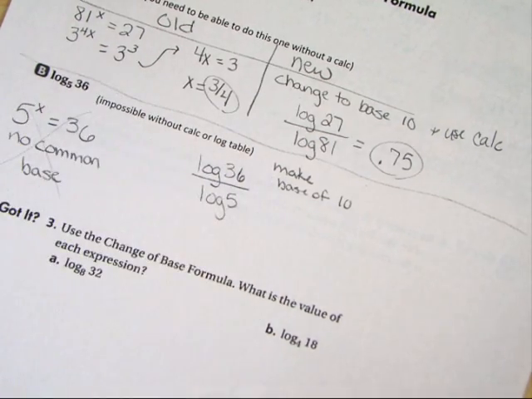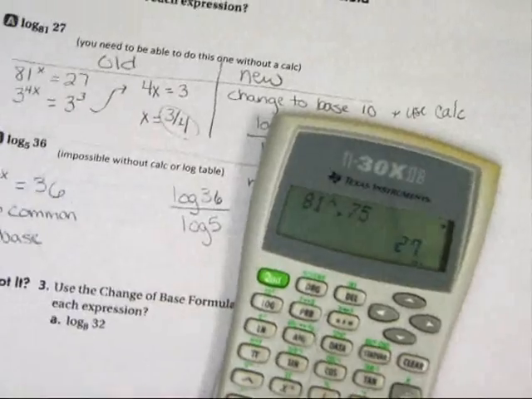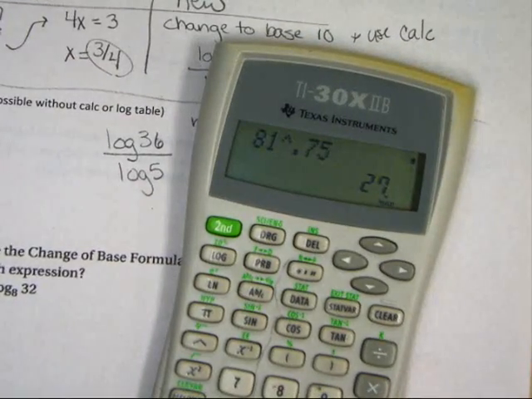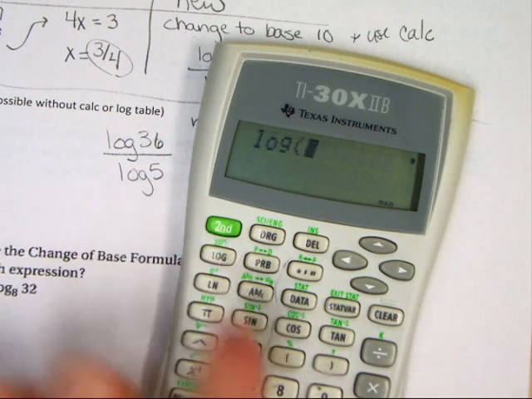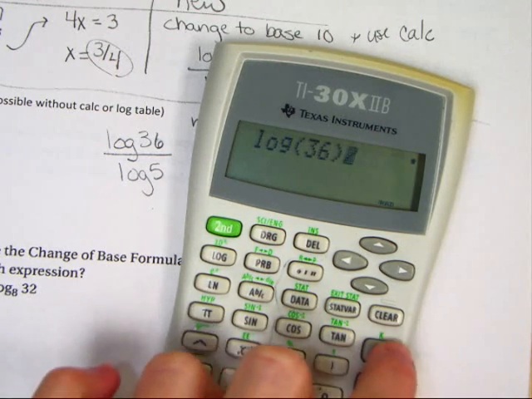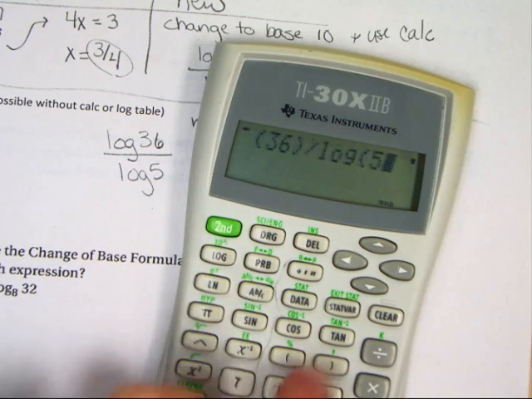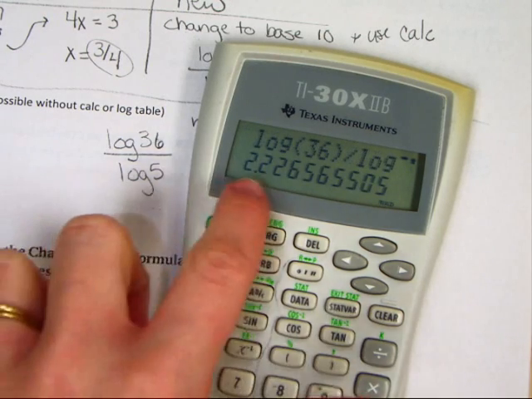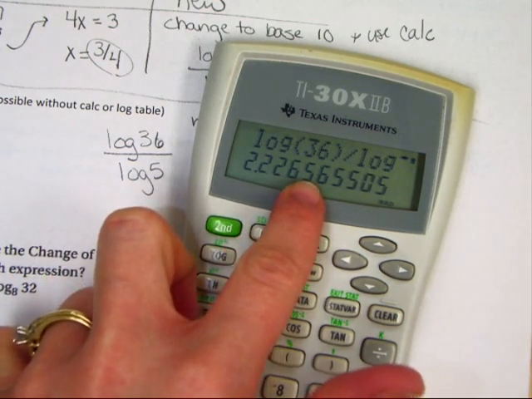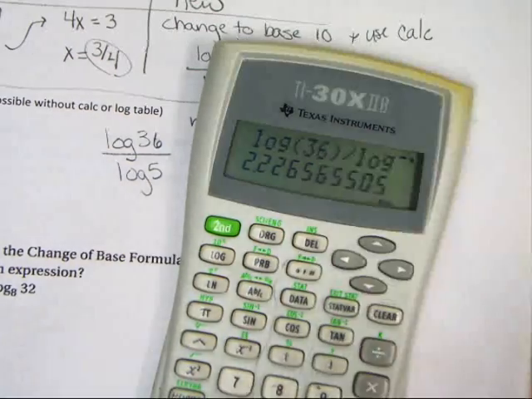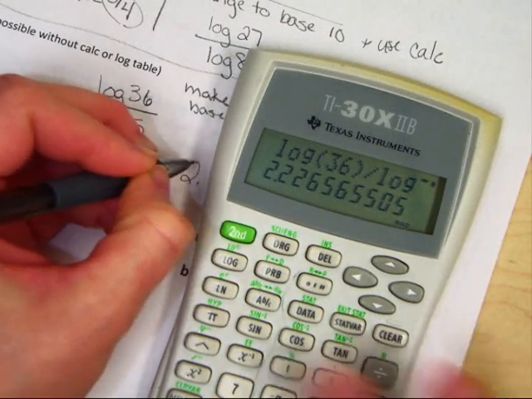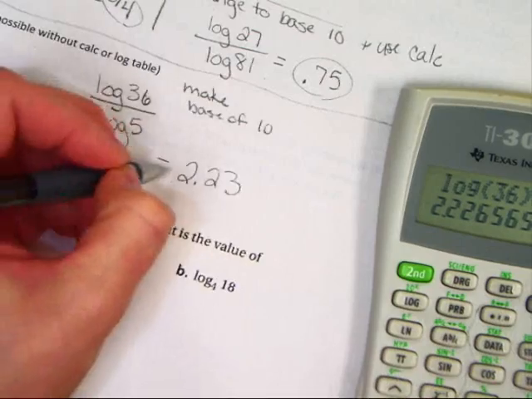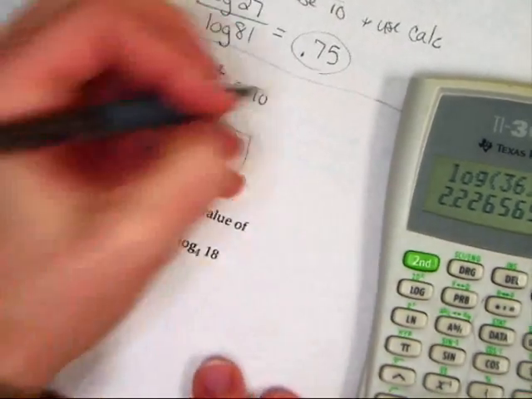And notice they're in base 10. So now I can use the calculator. I'm going to do log of 36 divided by log of 5, and I get my answer of 2.2265. Let's go ahead and today round to the nearest hundredth, at least in this problem. So we'll say that equals 2.23.